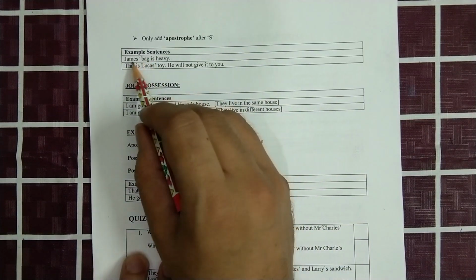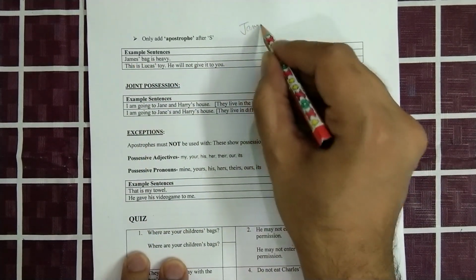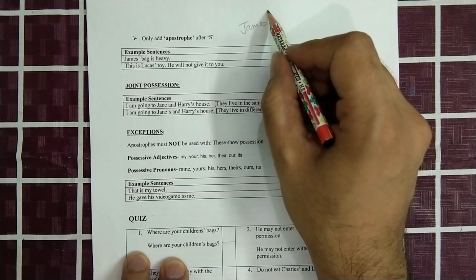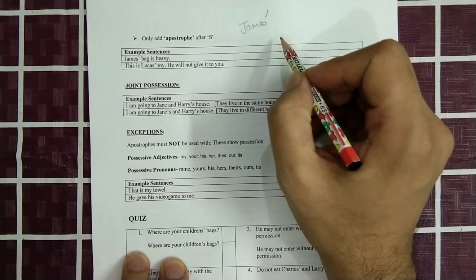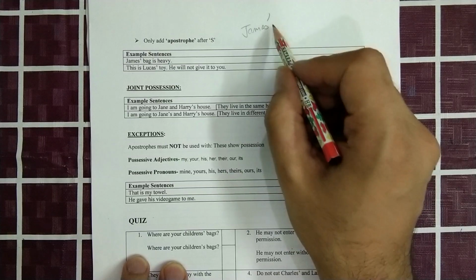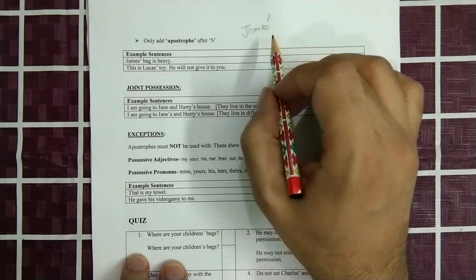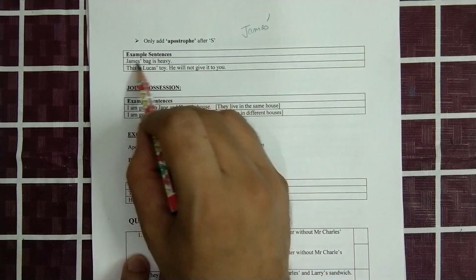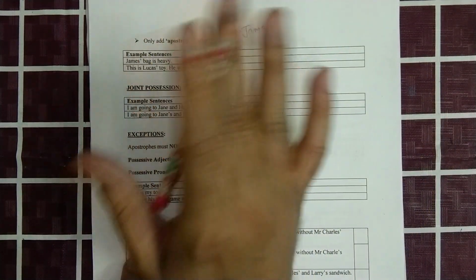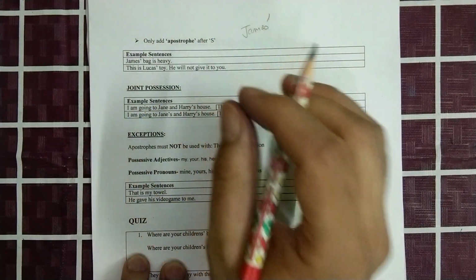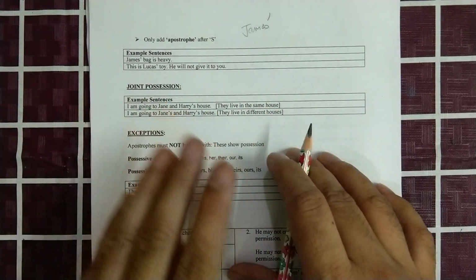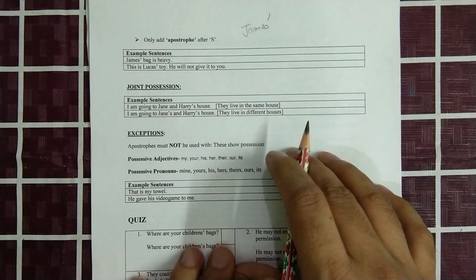What do I mean? When the name is James, here what you need to do is just put an apostrophe. That's it. You do not need to put an s after that. This is the method which I prefer because it saves your time. So James' bag is heavy. You do not need to worry about that. The meaning will remain the same. There is no difference, just the method. So whichever you want to choose, you can.